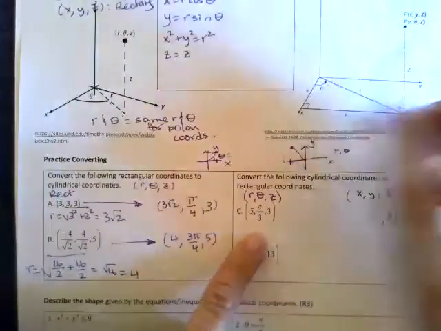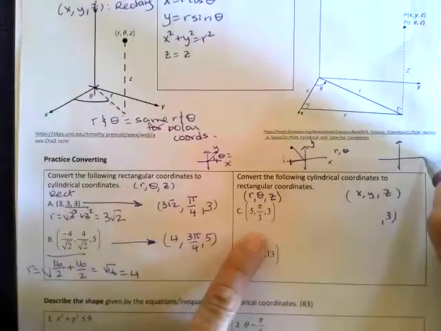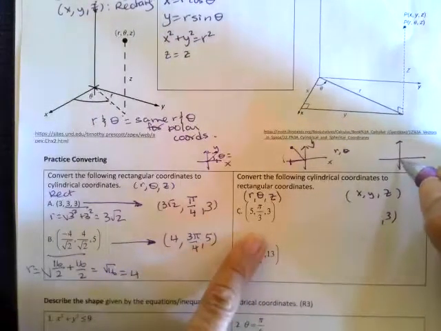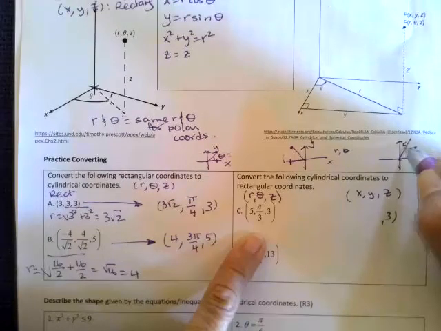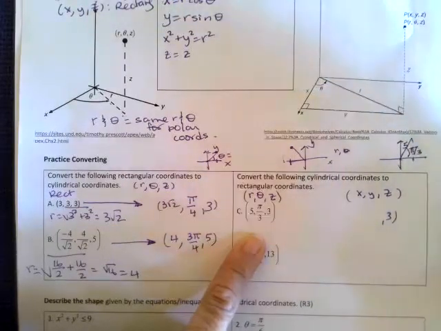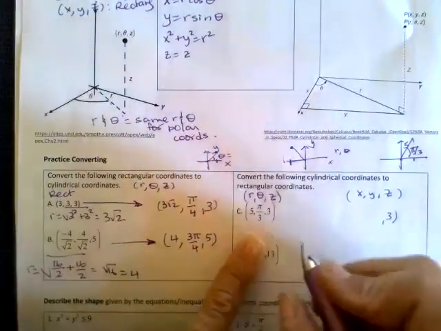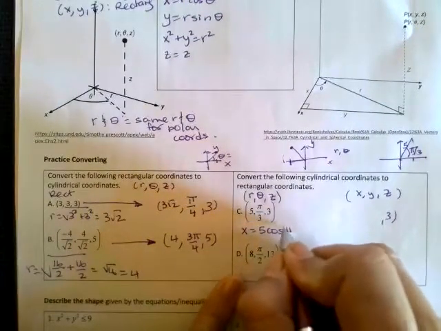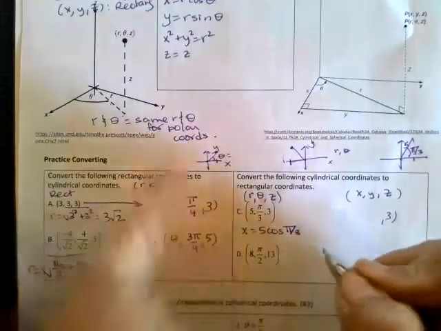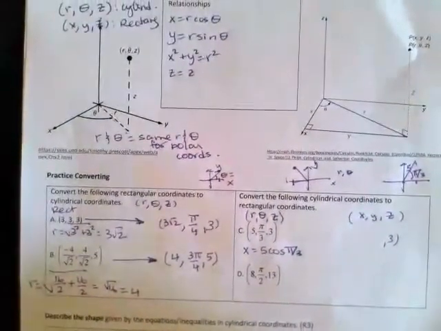Okay, where does that get us in terms of x and y? So pi thirds with a 5. So x is going to be 5 cos pi thirds. And you can go right to the relationship that we have up here. Right? x is r cos theta, y is r sine theta.